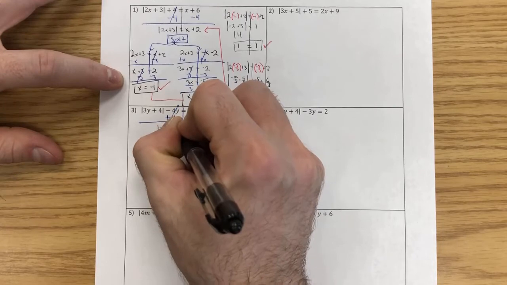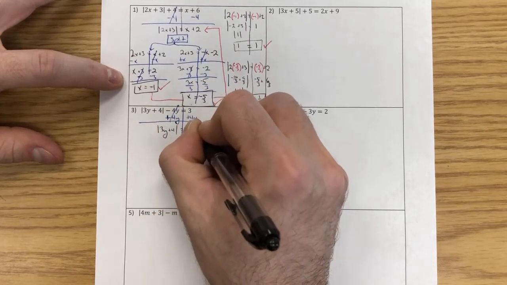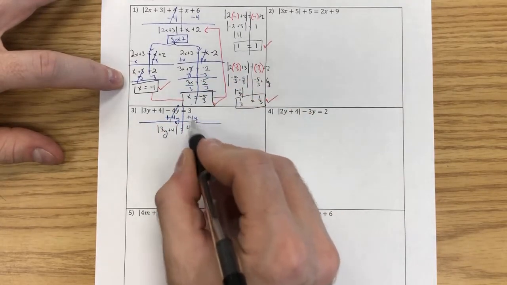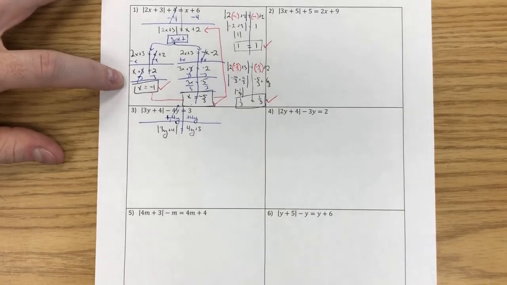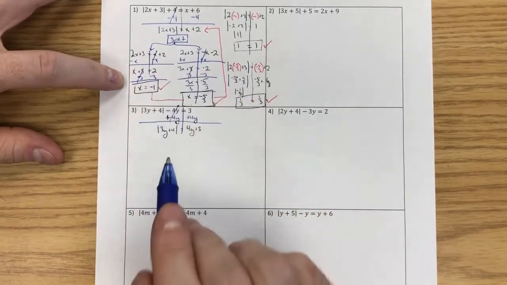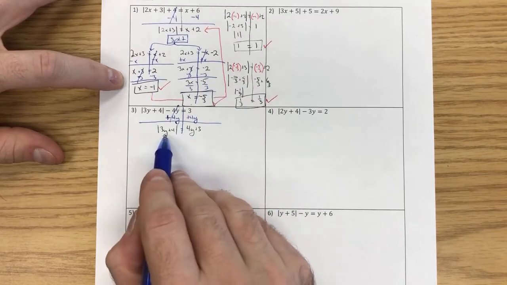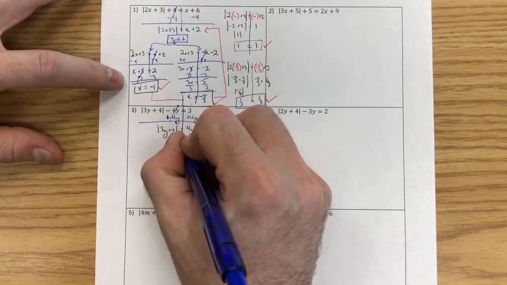3y plus 4 is equal to 4y plus 3. Again, they don't combine, so I leave them separate. Which brings me to the point at which I last split my equation. Because my absolute value is isolated, I'm going to split.